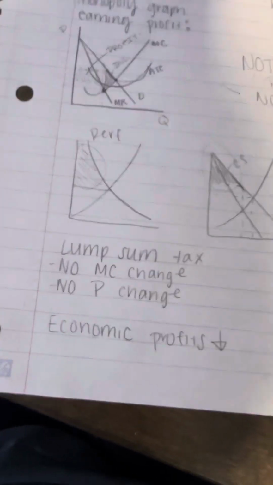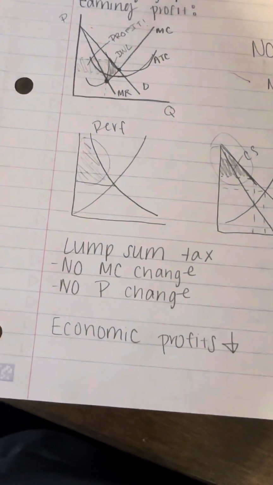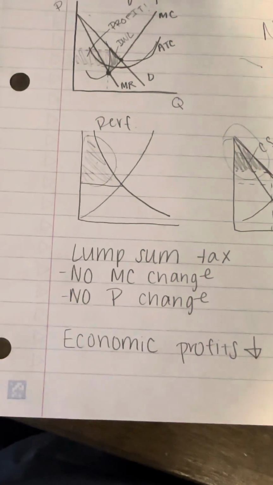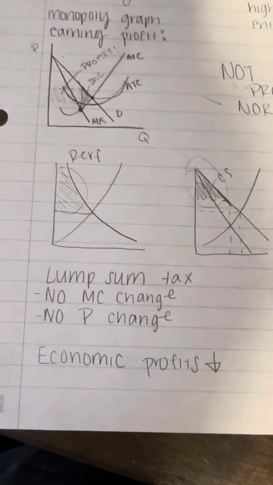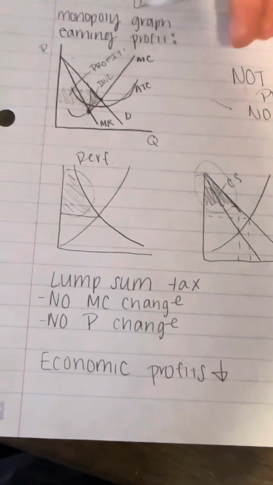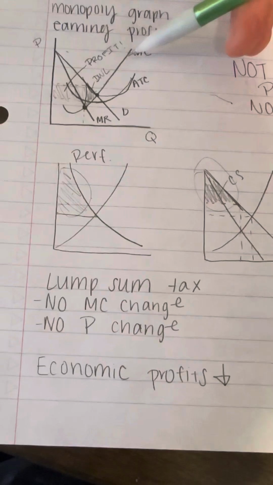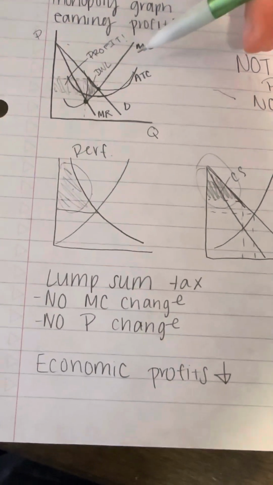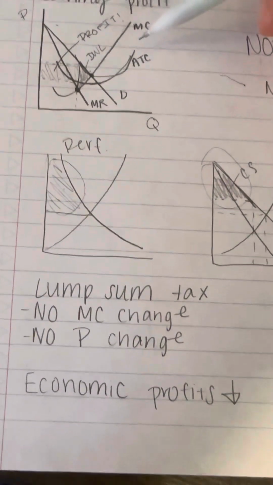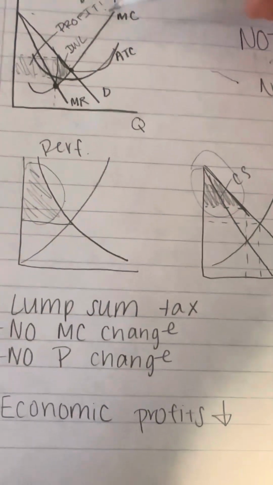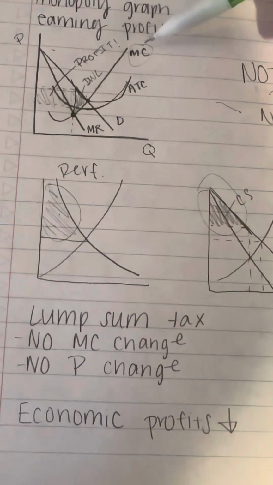If the government were to put a one-time lump sum tax on the monopoly, what's going to happen is no change in your marginal cost up here. No change in the marginal cost, because a lump sum tax is like a fixed cost, and that's not going to really affect the additional cost of making one more unit, which is what your MC is.